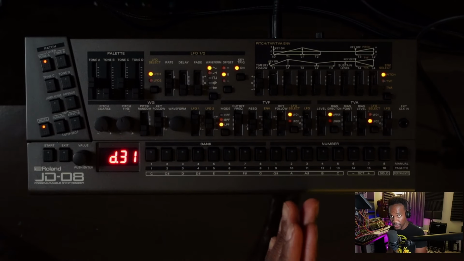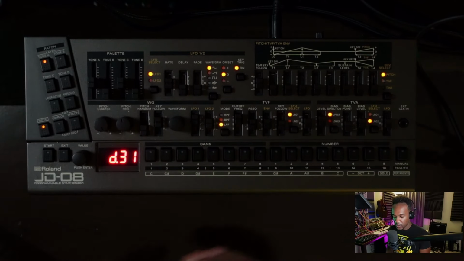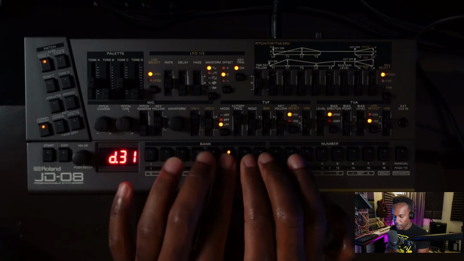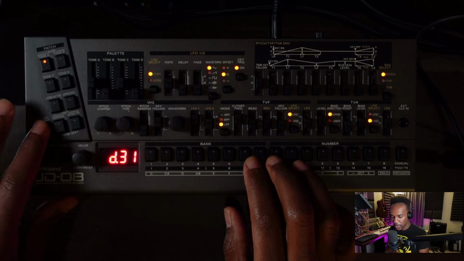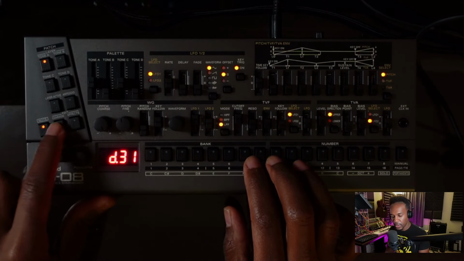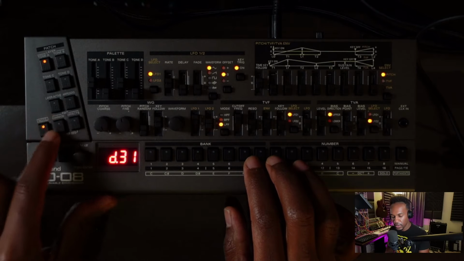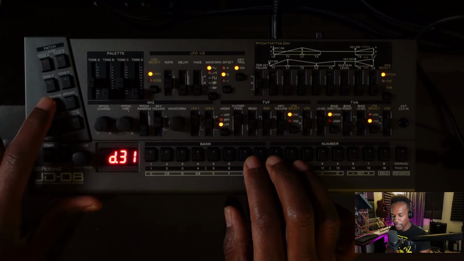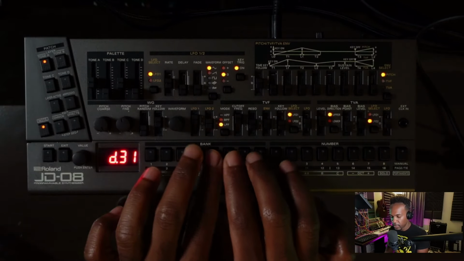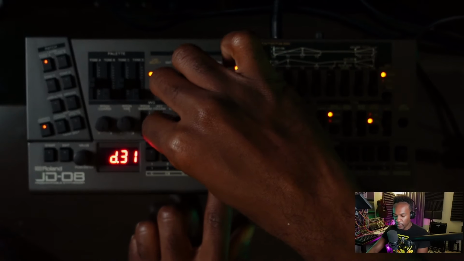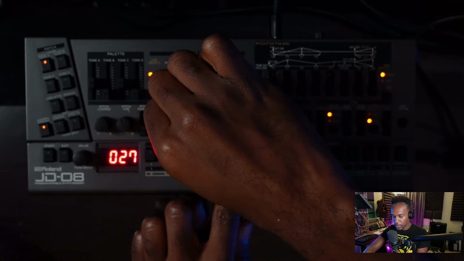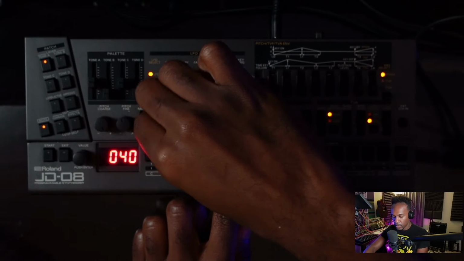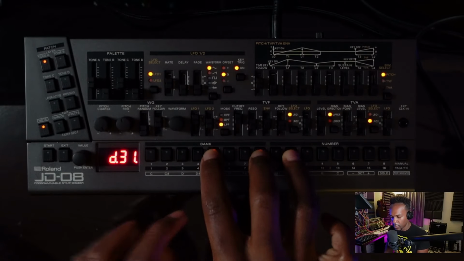So I try to make sure that I have a series of adjacent blank patches, and here's why. Let's just say with D31, I make an edit. As far as my active layer is concerned, I'll just work with layer A for right now, and I'm going to change the waveform of layer A. Cool.